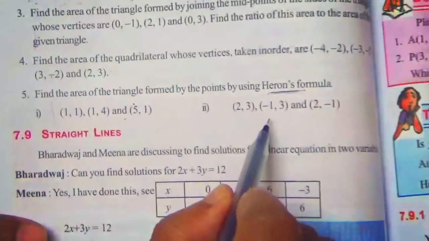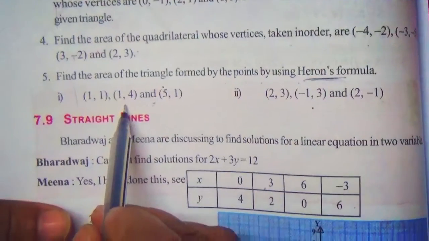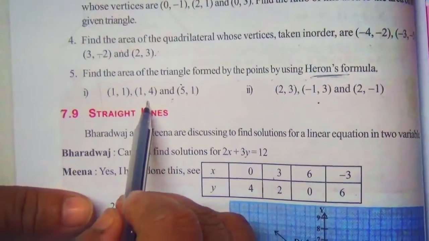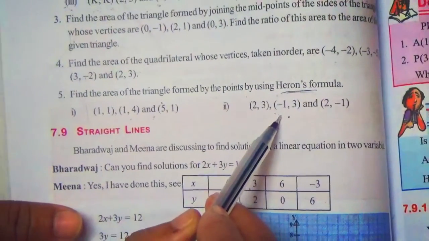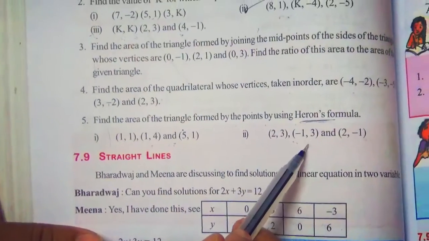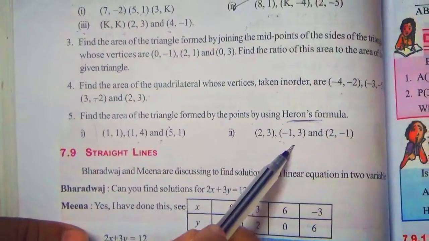It is better to do this second sum. Okay, I'll do this second sum. You just do this one, it is very easy for you. Okay, I'll do this one. Now I am showing the problem of this second one.